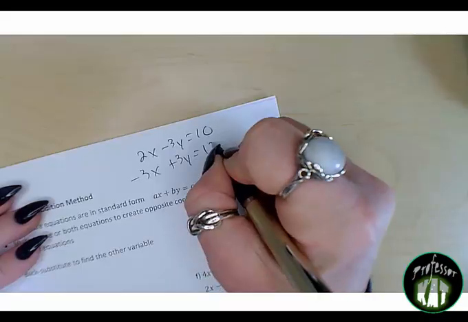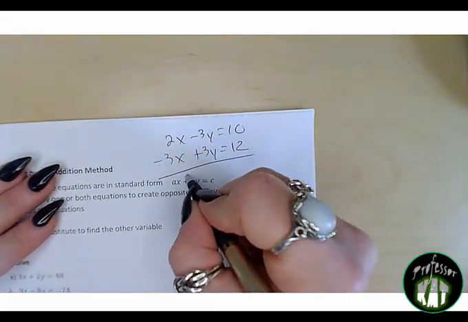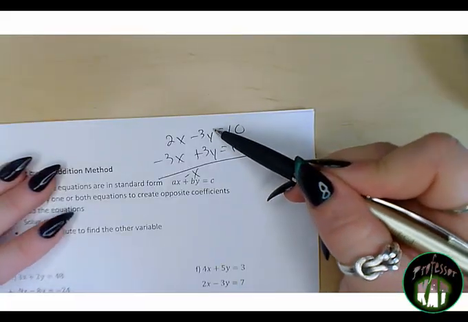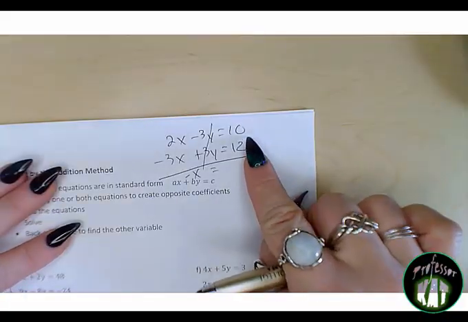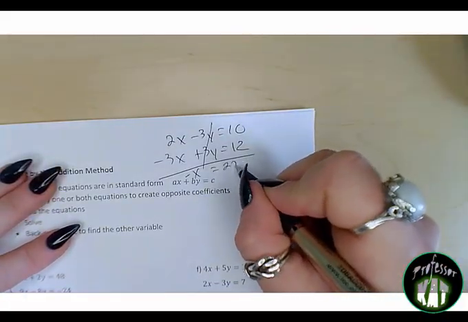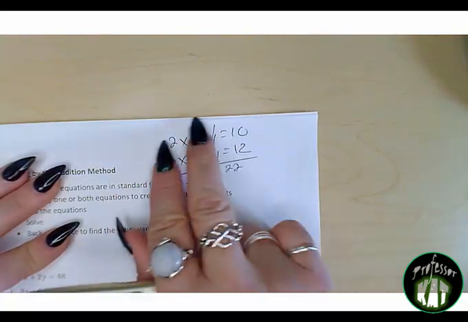We want something to cancel to where maybe it's doing something like this. So here's an example where it would cancel nice and pretty. 2x minus 3x is a negative x. Negative 3y plus 3y is 0. That goes away. 10 plus 12 is 22. Notice the y's canceled here. This is what we're hoping to happen.